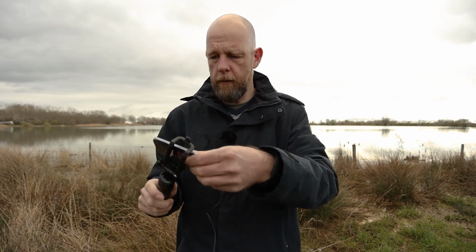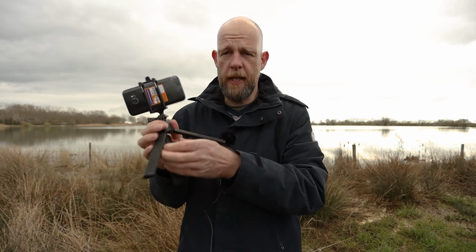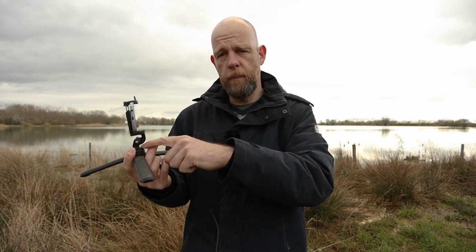We only need a few little accessories, and those are a small tripod to click your phone in, so you can keep it steady at all times. And if you put in an extension rod in the middle, you can put it on higher places, and I'll show you that in a few moments. So let's start.